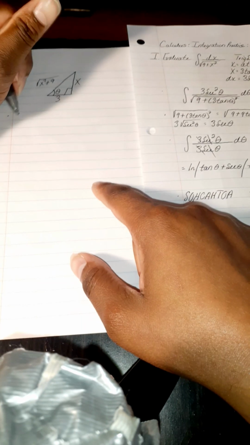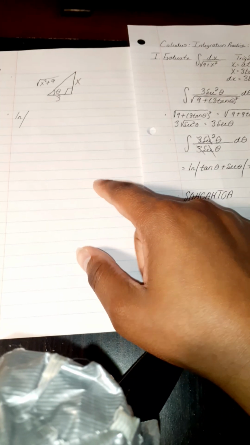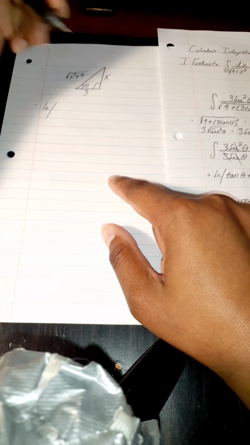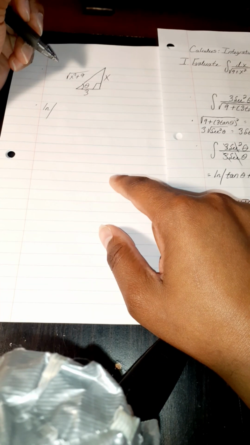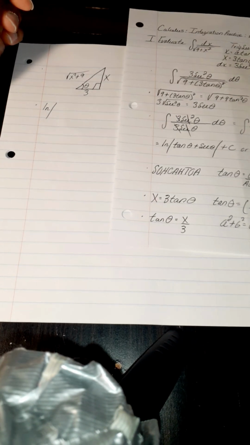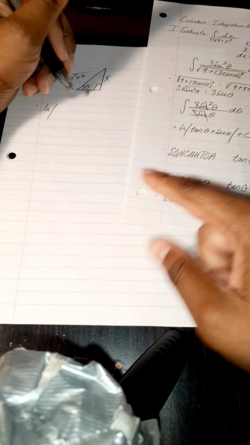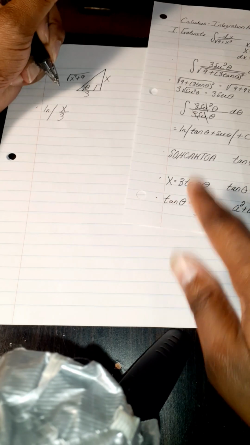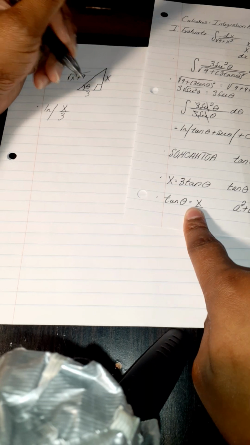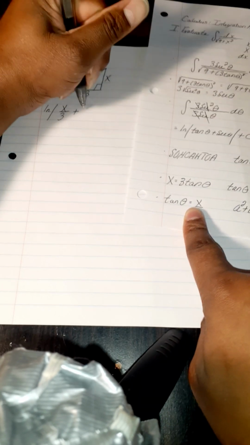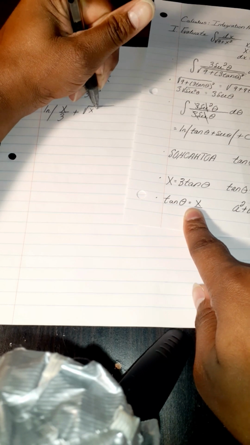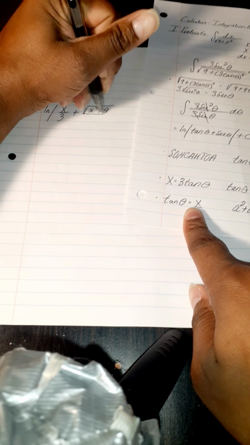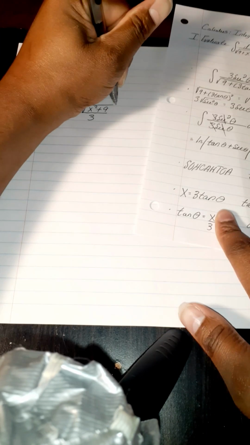So if we go back to our antiderivative, remember it was ln absolute value tangent theta plus secant theta plus c. Now that we have the trigonometric ratios and all the sides of the triangle, we just got to plug it in. So this would be ln absolute value of x over 3 plus the square root of x squared plus 9 all over 3, plus c.